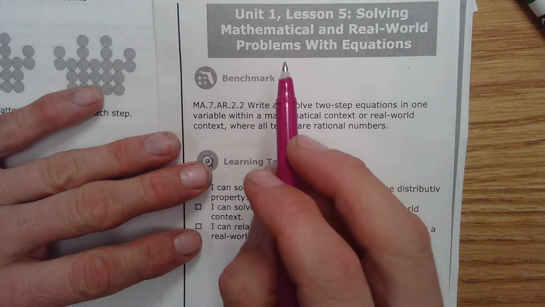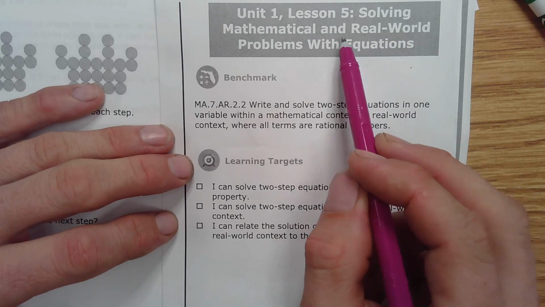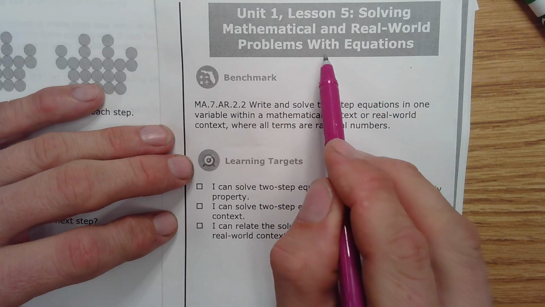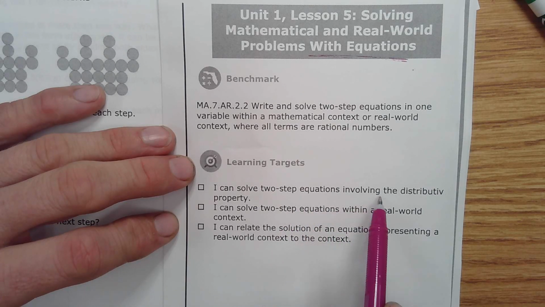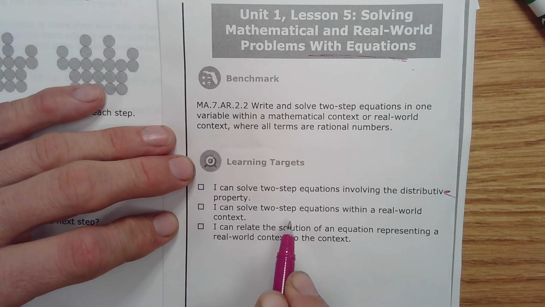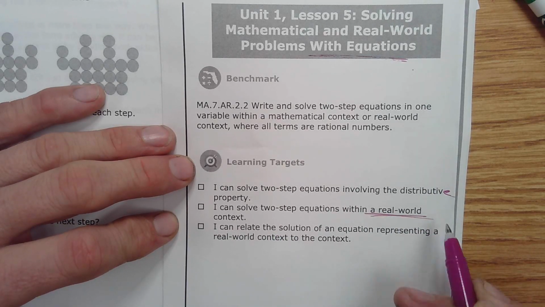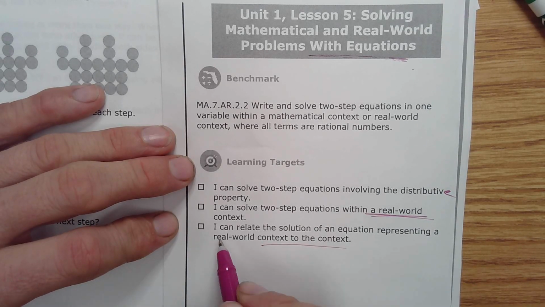Alright, so we're getting into Unit 1, Lesson 5, and we're going to be solving mathematical and real-world problems with equations. We're going to be doing two-step equations using the distributive property, two-step equations with real-world context, and relating the solution of an equation to a real-world context. Yeah, so that's pretty much the same thing there and there.